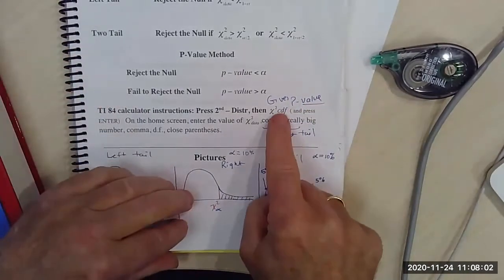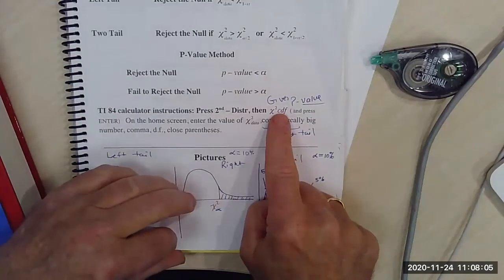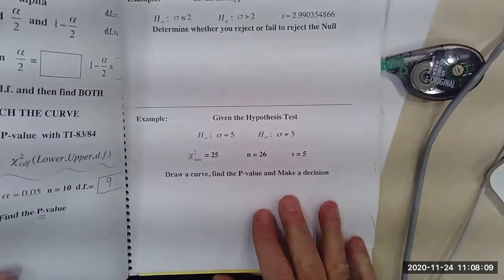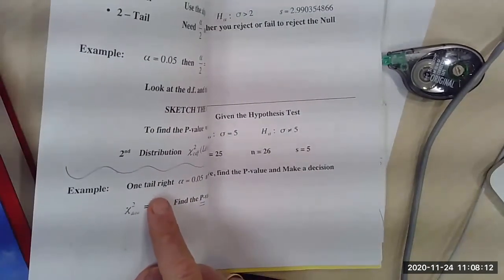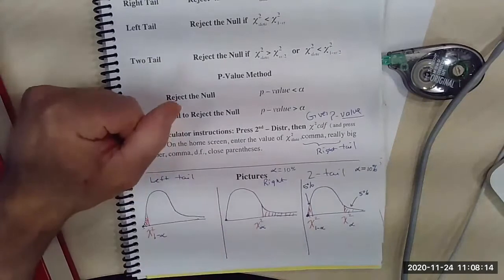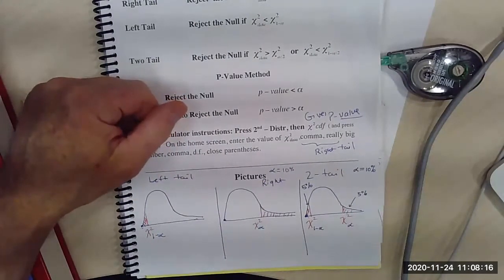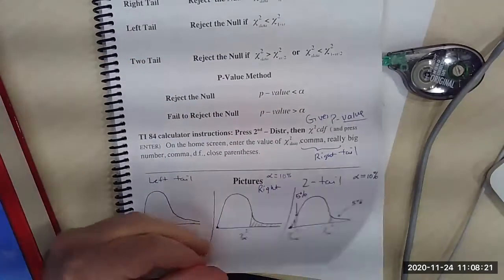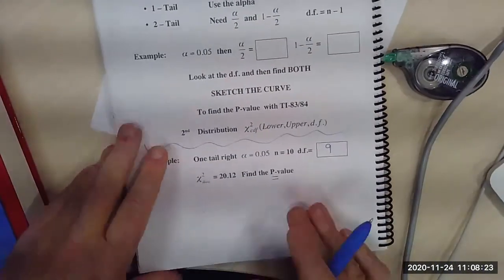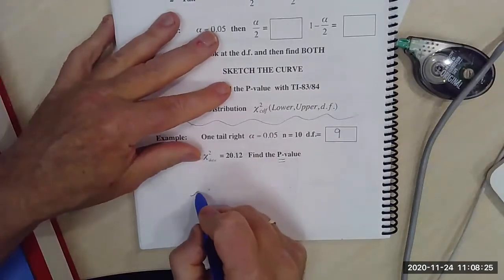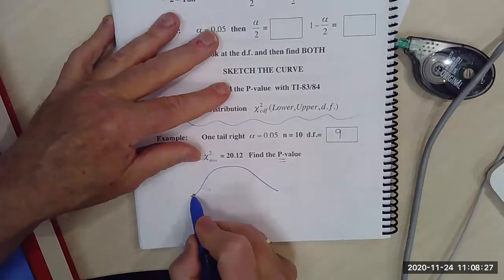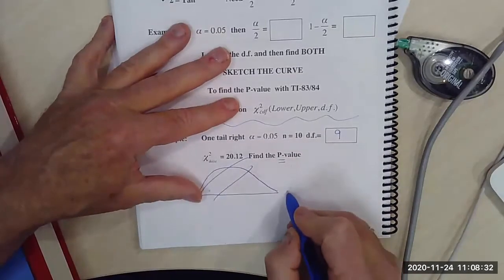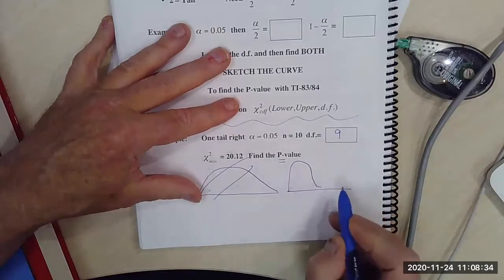So I'm going to go chi-squared CDF, and depending on the tail, the tail I have here is a right tail, one tail right. So I'm going to start at the data value and go forever as big as I can. Stop, which would be infinity. Right here, forever.